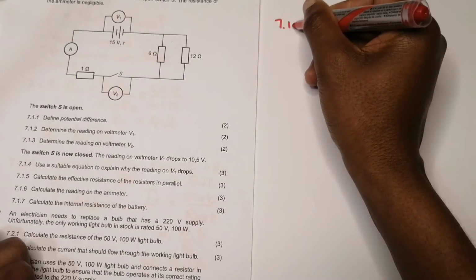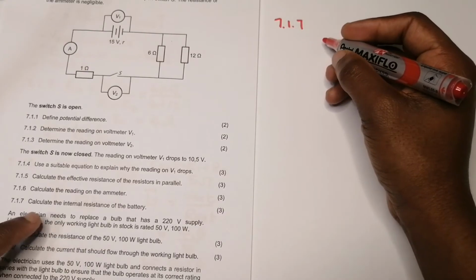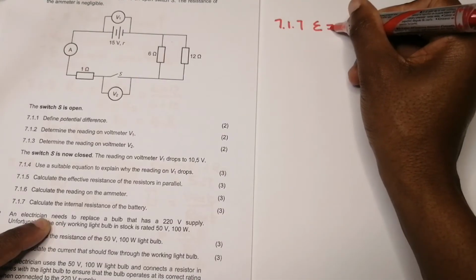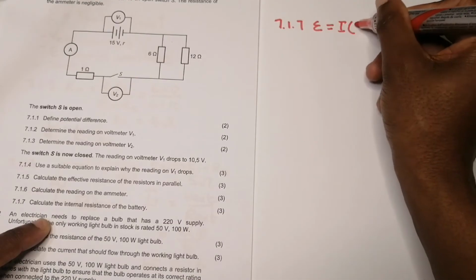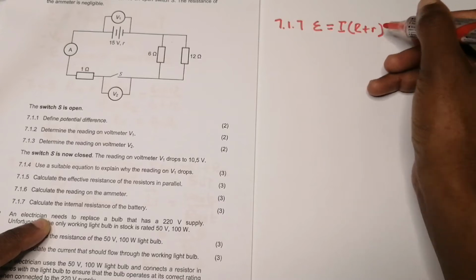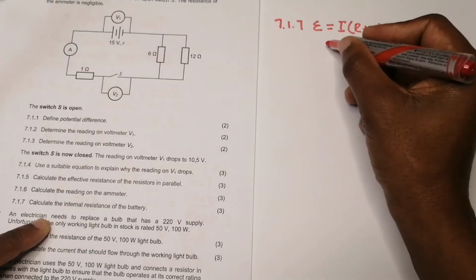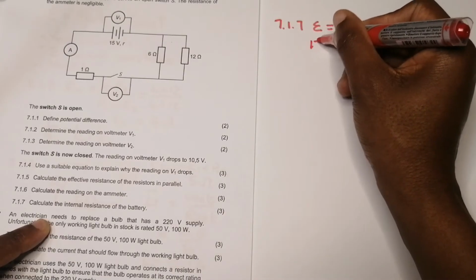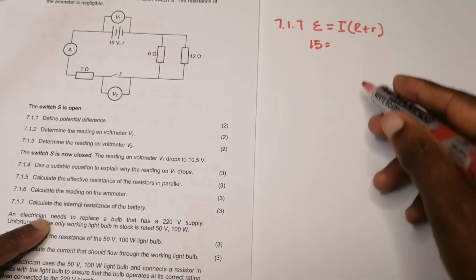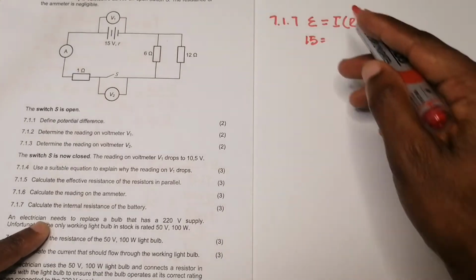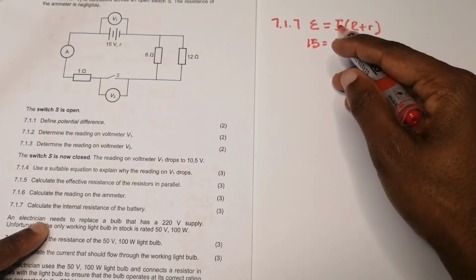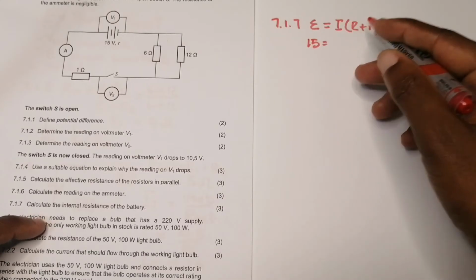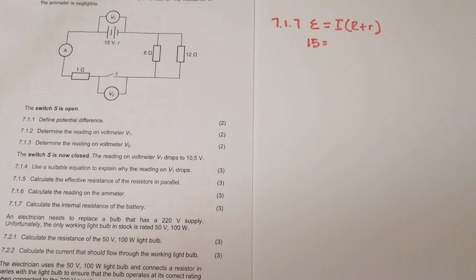7.1.7, we wanted to find the internal resistance. So now I'm going to use E is equal to I into R plus small r. If I look at the EMF, we were given that EMF value. But when we're using this equation, please keep in mind, which current do we use here? It's going to be the total current. And which resistance are we going to use there? It's going to be the effective resistance, right?